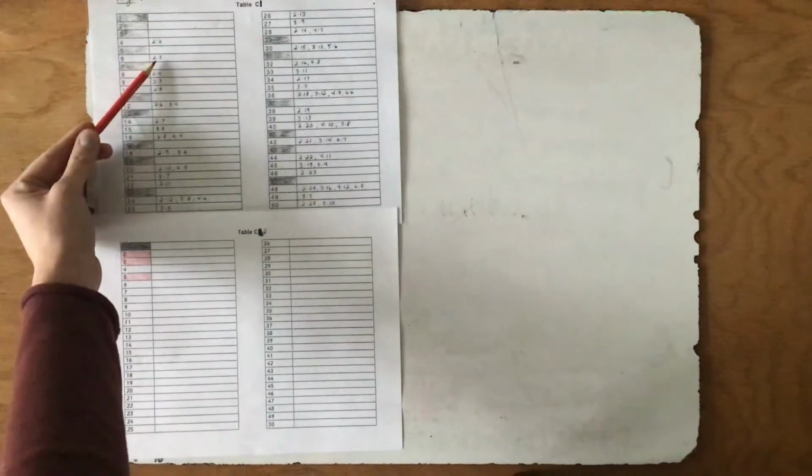6 is not prime. 1 times 6 goes in there, and so does 2 times 3. So in Table C1, we would write 2 times 3. We're not going to redo Table C1. You did this in 4th grade. We're going to, though, review Table C2.